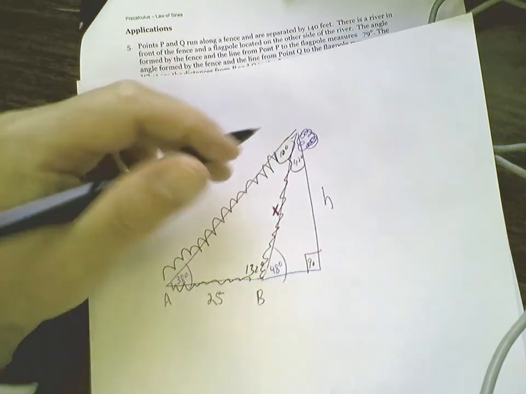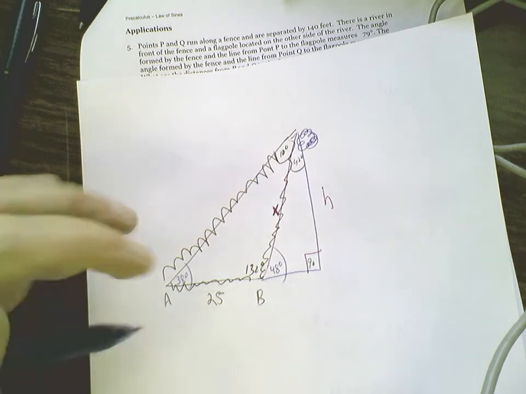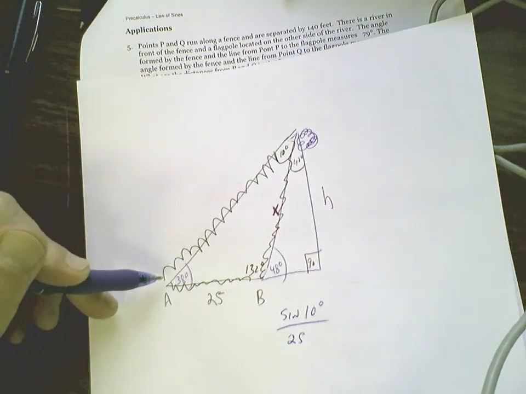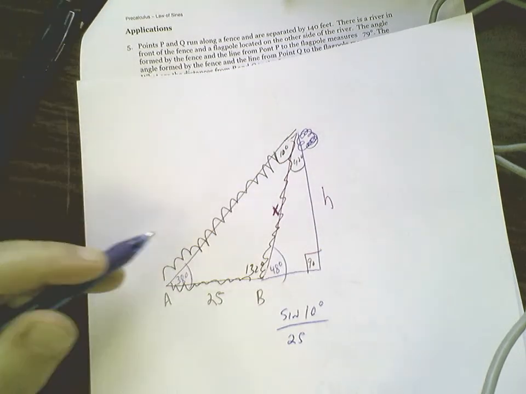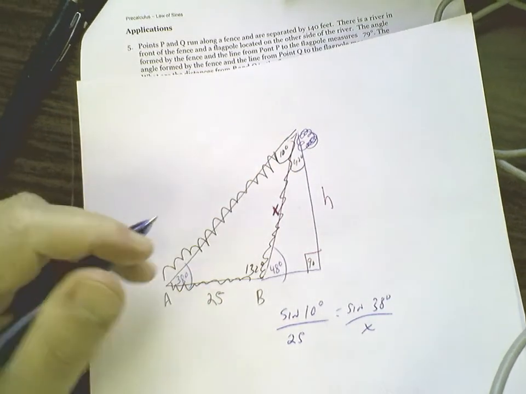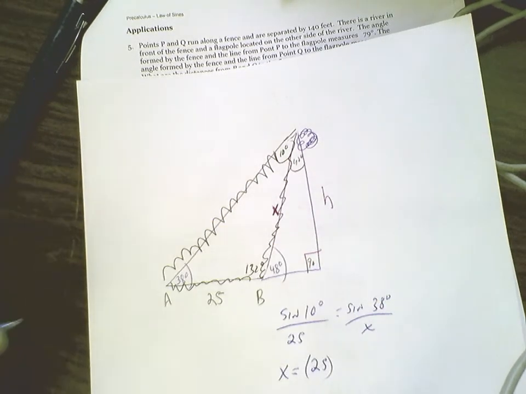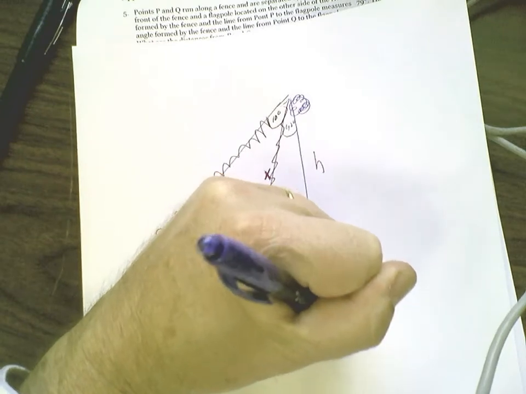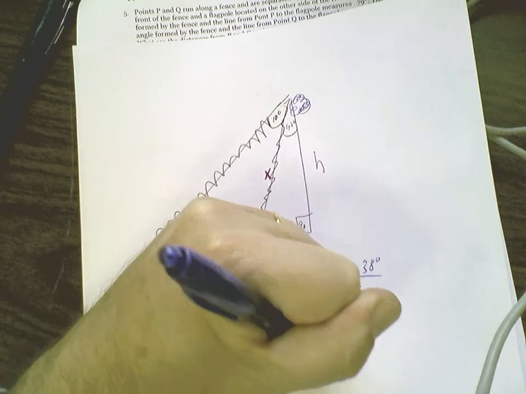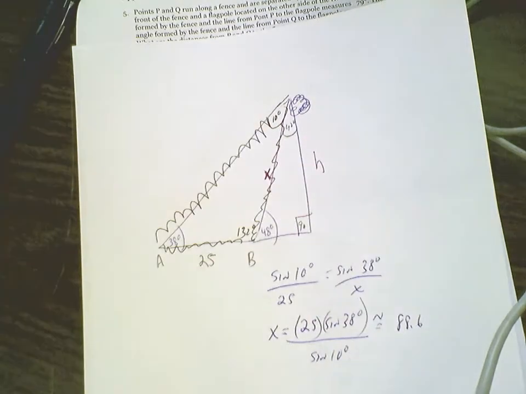Hey, I have three angles and I got a side. I can fall back to the law of sines to help me out again. I can say that the sine of 10 degrees over 25 is equal to the sine of 38 degrees over x. And when I do some basic work, I can say x is equal to 25 times the sine of 38 degrees over the sine of 10 degrees. And when I do that, I get a value that's about 88.6. That's what my calculator kicked through.